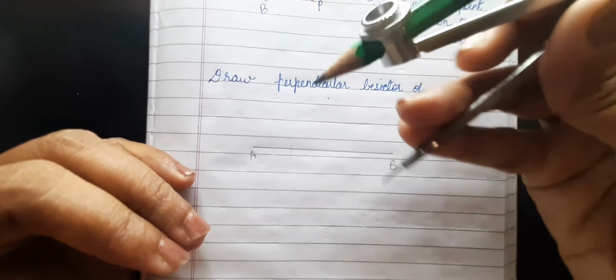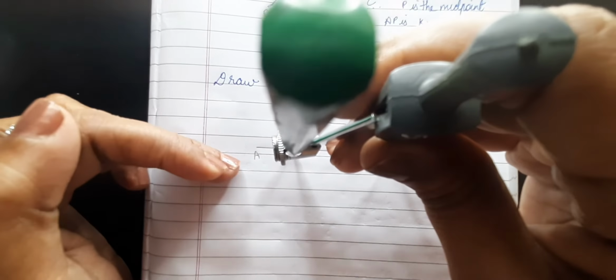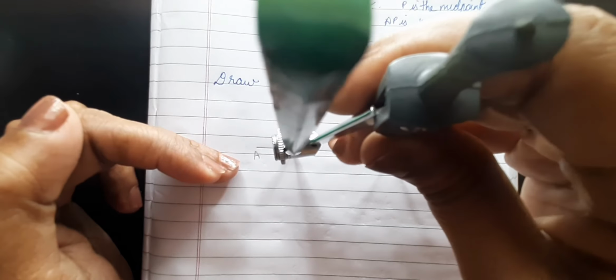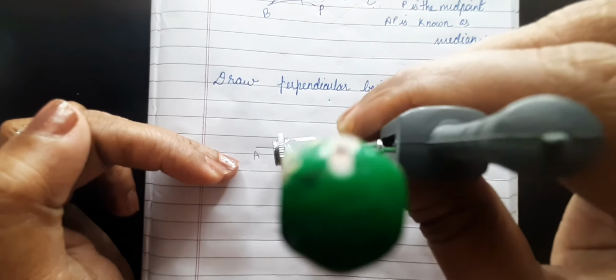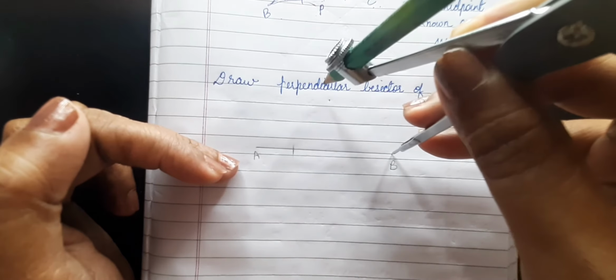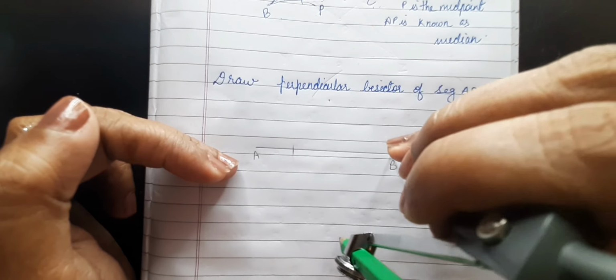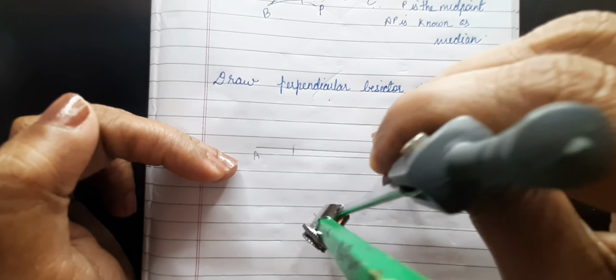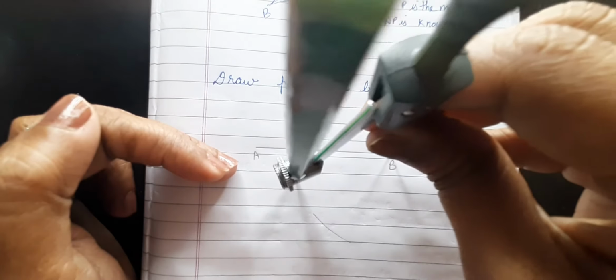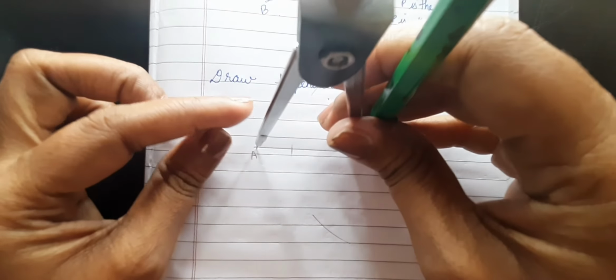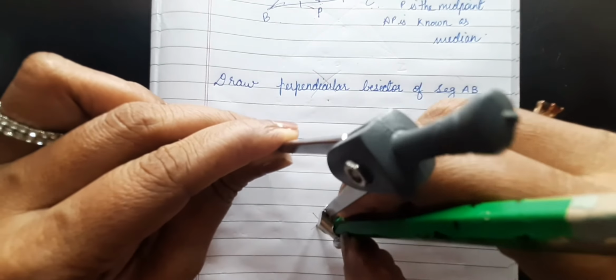Now to draw the perpendicular bisector, what do I have to do? I have to take more than half of this line segment AB. By observation you can see that it is more than half. Here I am marking. Is it more than half? Yes. So I'll be drawing an arc above and below the line segment AB, by keeping the pointer on B. Then I'll keep the pointer of the compass on A and intersect the previous arc which was drawn by keeping the compass at point B. So I'll get the two points of intersection.